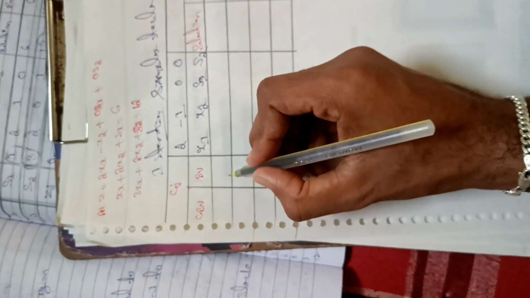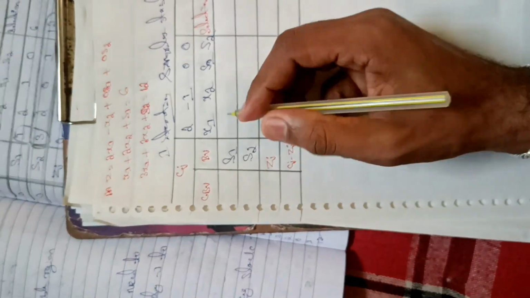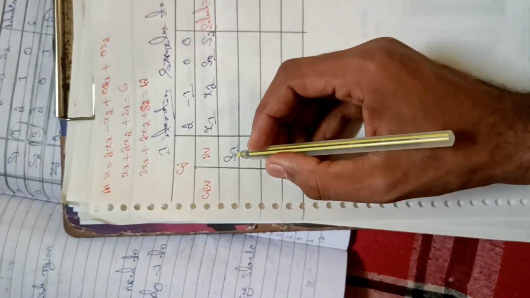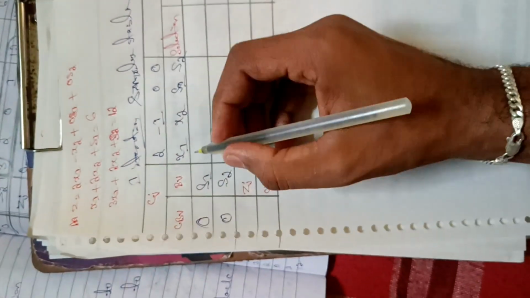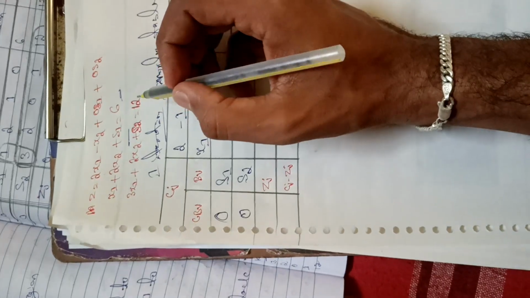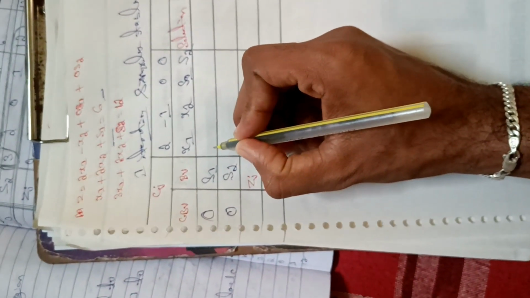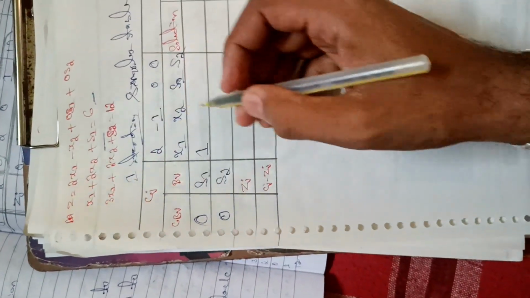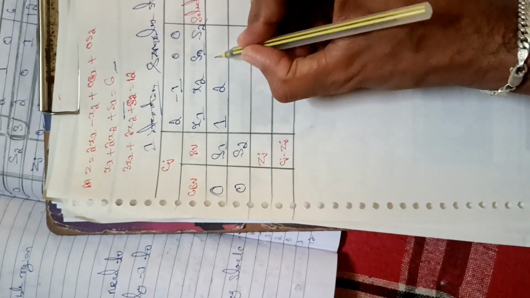Here we need to write for s1 and s2. Because we added the slack variables for those constraints, we need to find s1 and s2. The coefficient of s1 is 0. In which constraint is s1? In this constraint, so we write its values: x1 is 1, x2 is 2, s1 is 1 and s2 is 0.